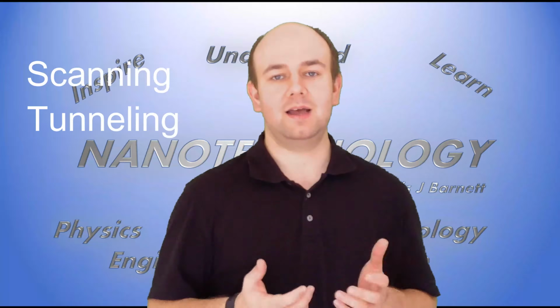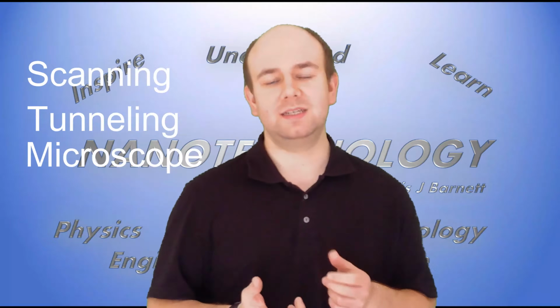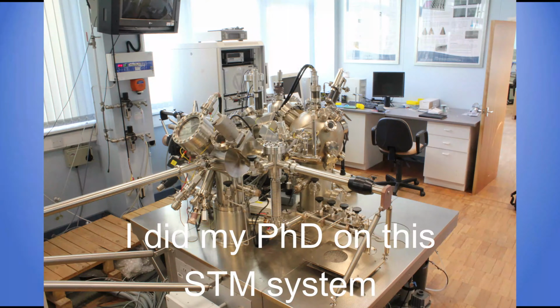One of the most common instruments associated with nanotechnology is the Scanning Tunneling Microscope. This instrument was invented in 1981 at IBM in Zurich. What this instrument allowed us to do was map out where atoms were in nanostructures, materials, and semiconductors.